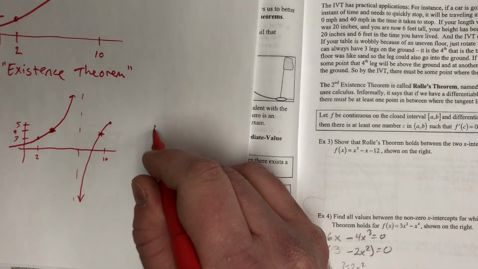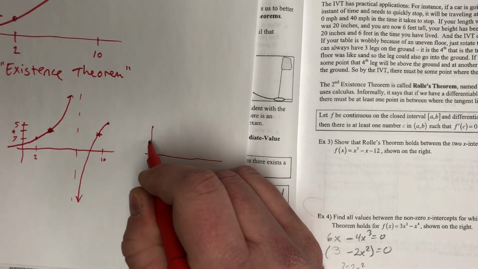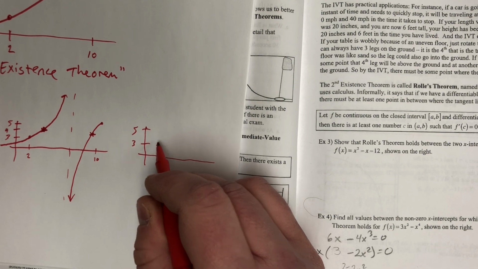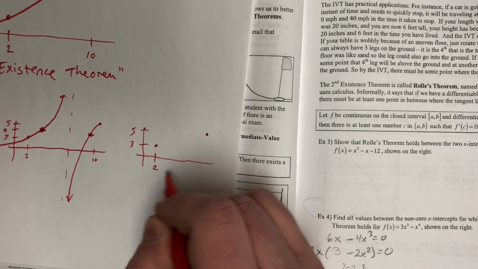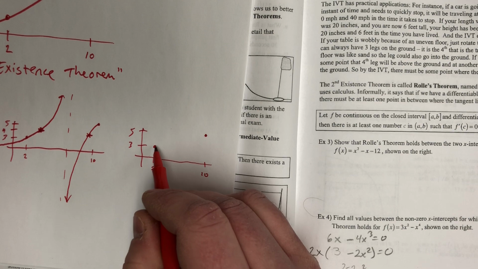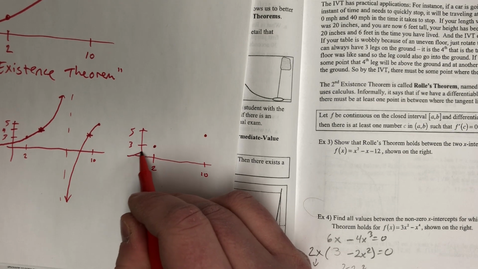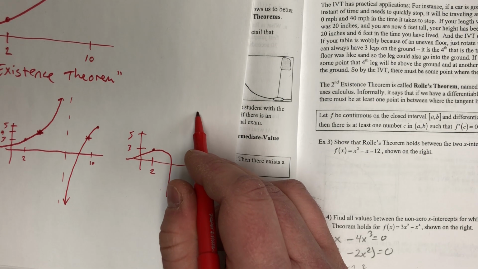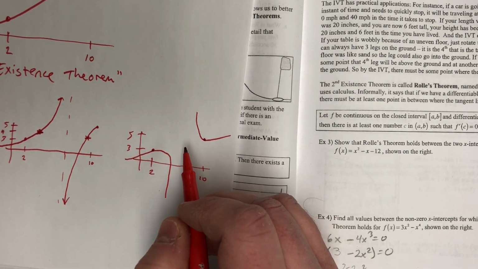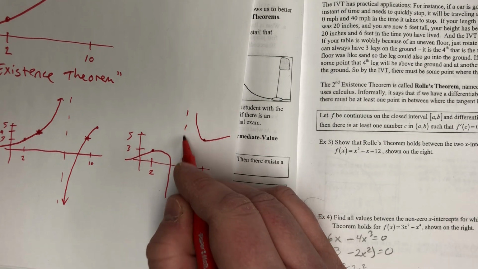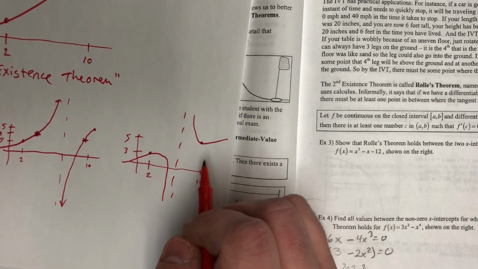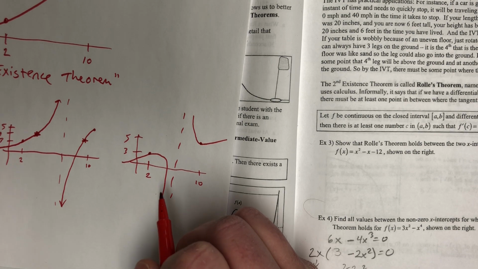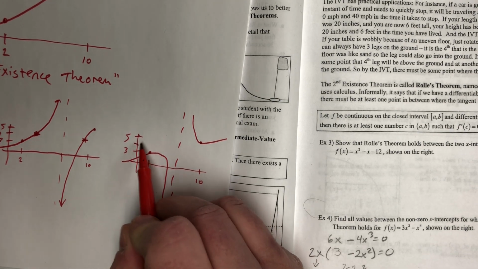Okay, well, let's say we had a slightly different problem. Again, all things equal. Let's say we did this now. Now, does the function ever equal 4? And as long as I drew it right, no, it doesn't equal 4.